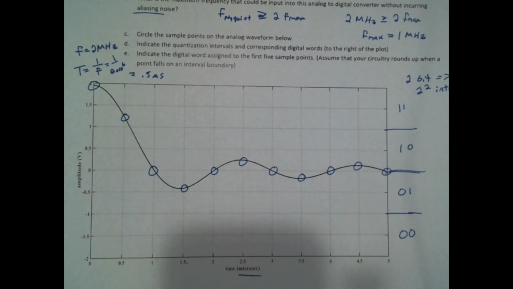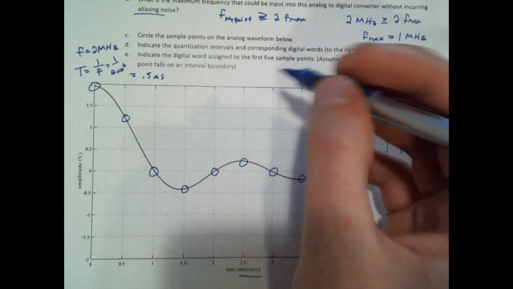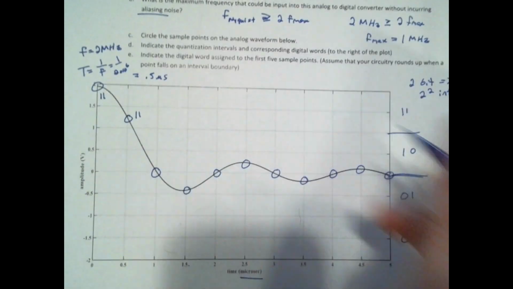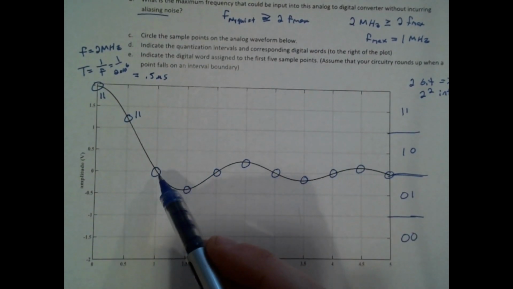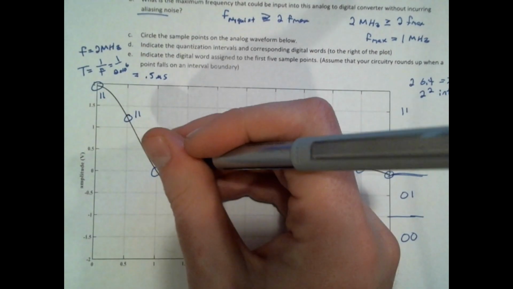And then indicate the digital word assigned to the first 5 sample points. It says assume that your circuitry rounds up when a point falls on the interval boundary. So for the first one here, we look at where this point is. We go to the right and see our quantization interval is 1 1. Here we look again. It is also in the 1 1 part. Here we're on the line, so it told us to do 1 0 for that because we round up.